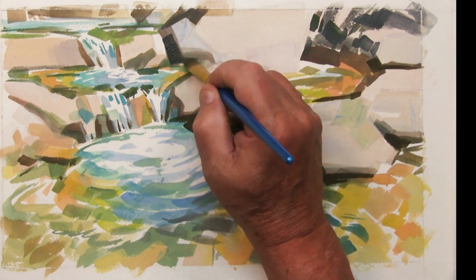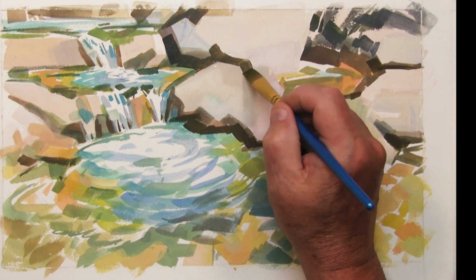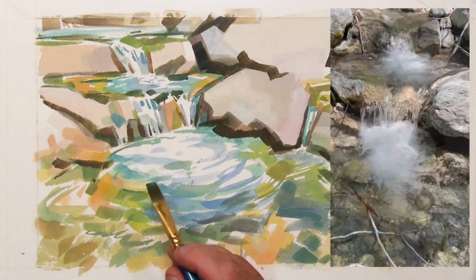I'm not going to spend a lot of time on the rocks and stones and boulders, but I certainly want them delineated so you'll be able to see the borders between the water that I'm painting and the forms that surround it.